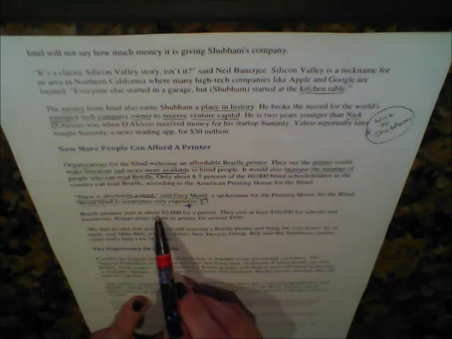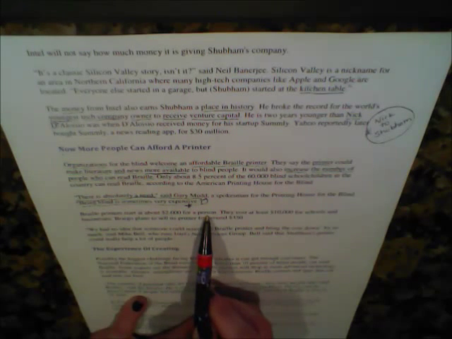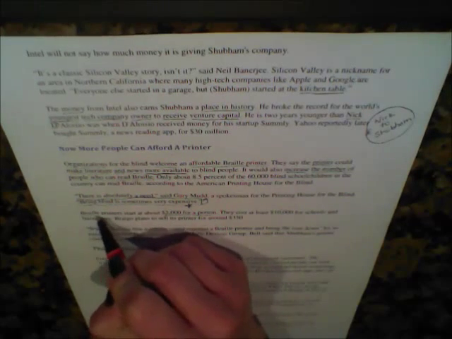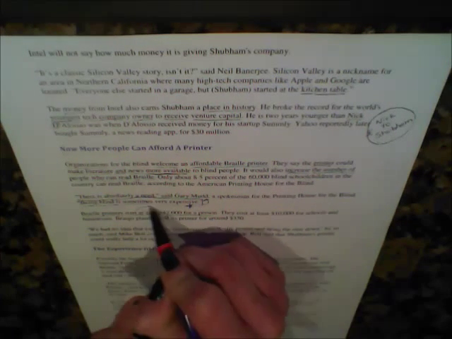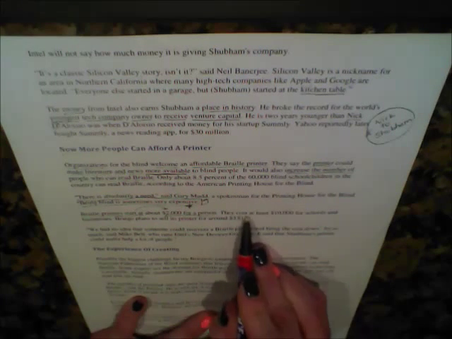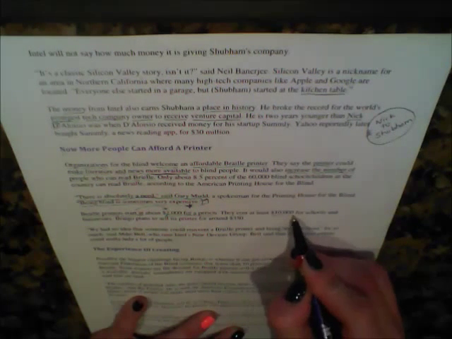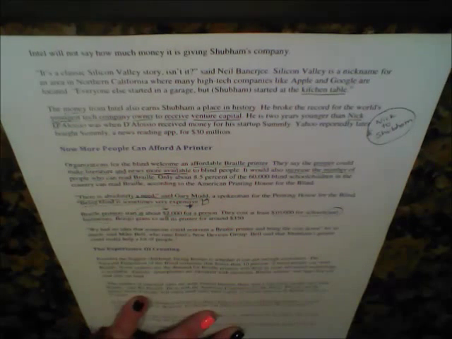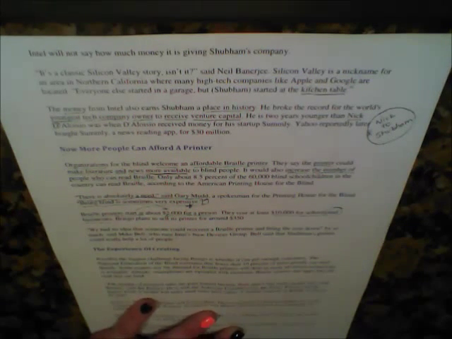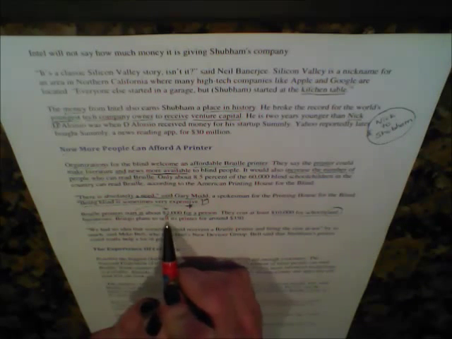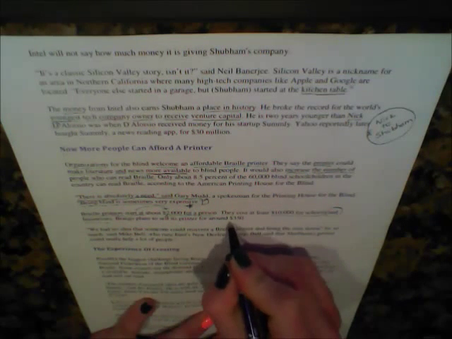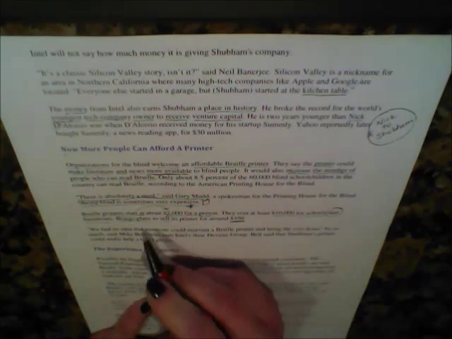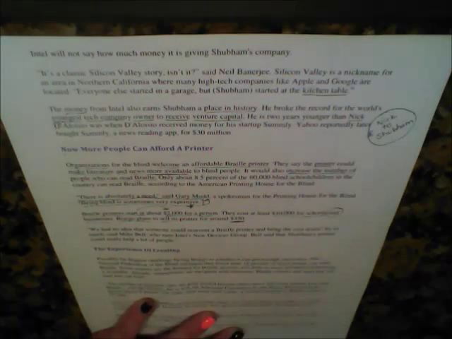"Braille printers start at about $2,000 for a person." Wow. $2,000 is how much Braille printers start at. Ooh, that's pretty expensive. "They cost at least $10,000 for schools and businesses." Wow, $10,000. Can you imagine? "Brogo plans to sell its printers for around $350." So they plan to sell it for around $350.